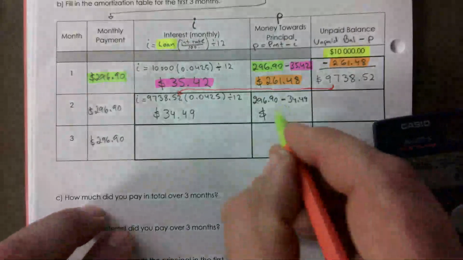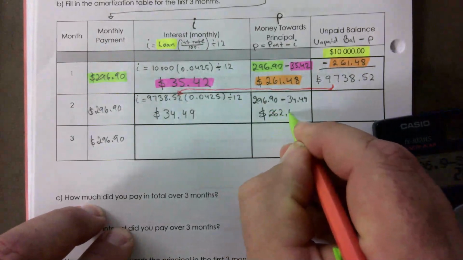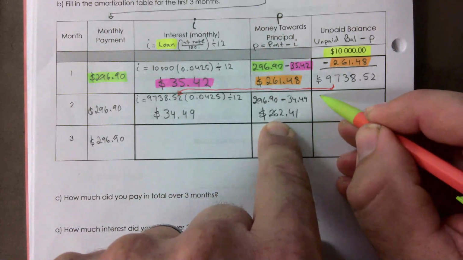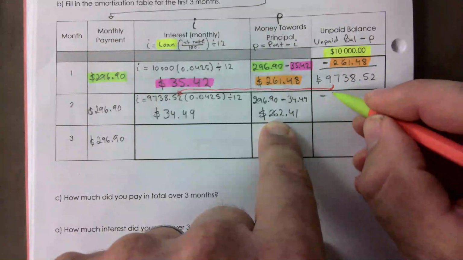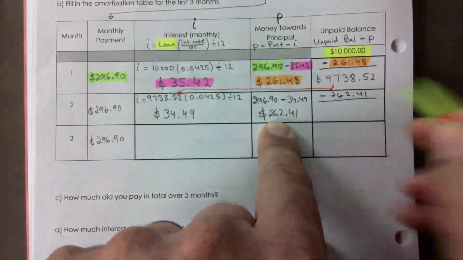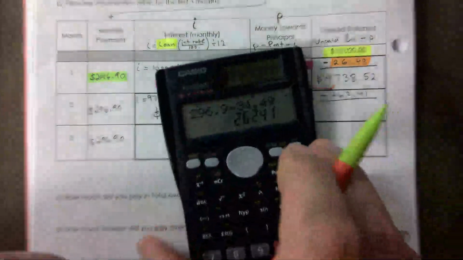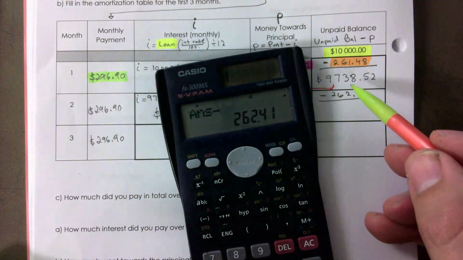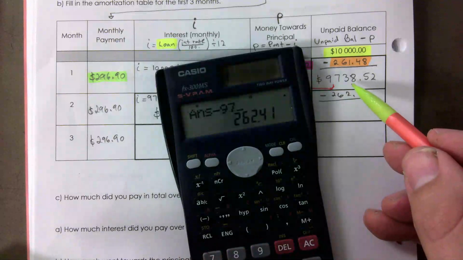Okay? And then this number subtracts again. Okay? So 262.41. Watch what I do. I already have this on my calculator, so I'm going to go minus the top number, and it's okay.